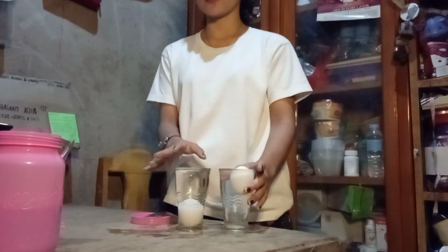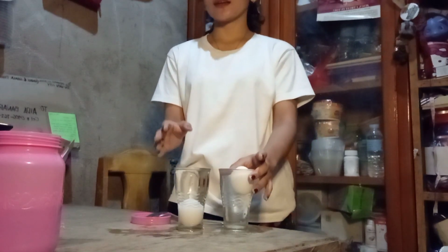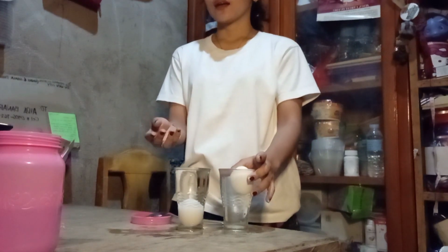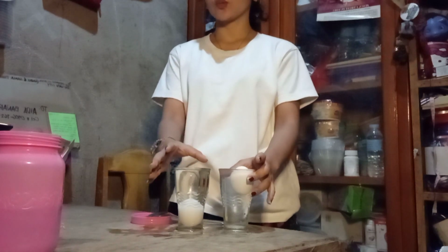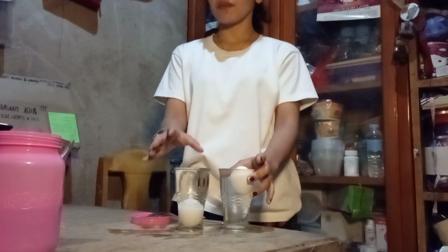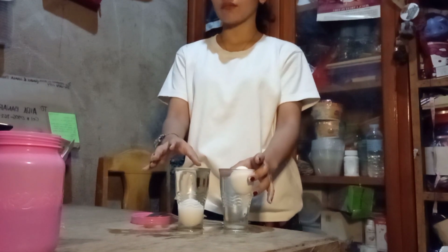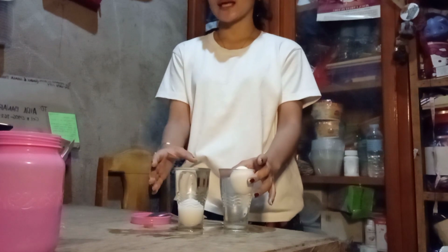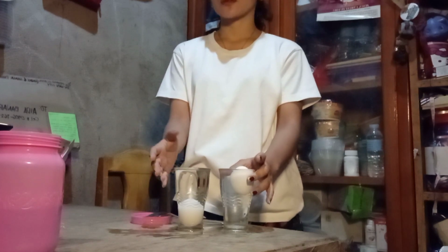So in this experiment, the first egg placed in the water without salt quickly sinks to the bottom. Since the egg has a particular mass, it tries to move down because the water exerts an upward pull known as the buoyant force.